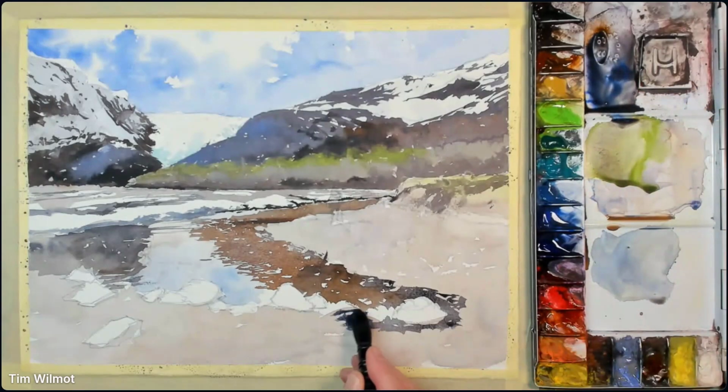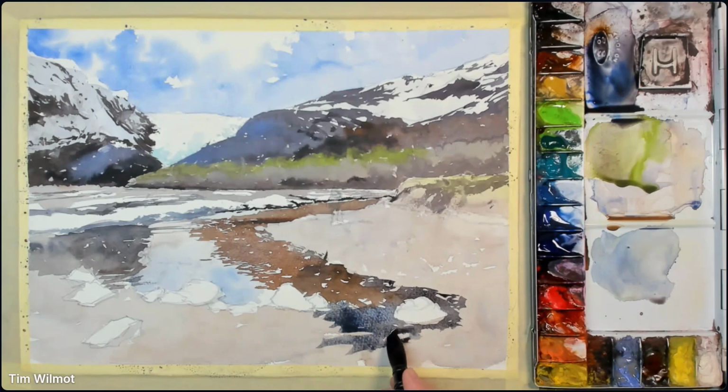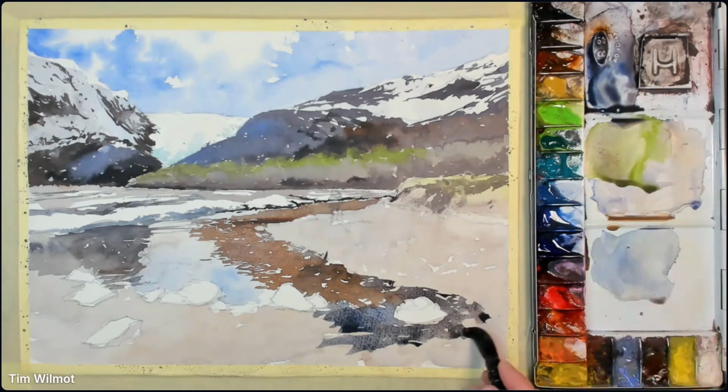Then is the runoff of the water down to that bottom right corner.